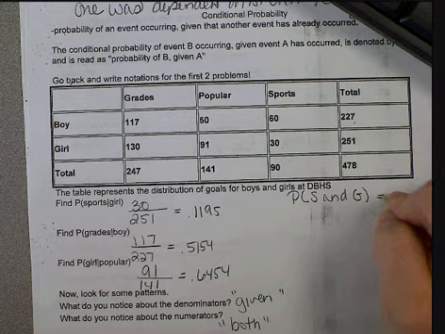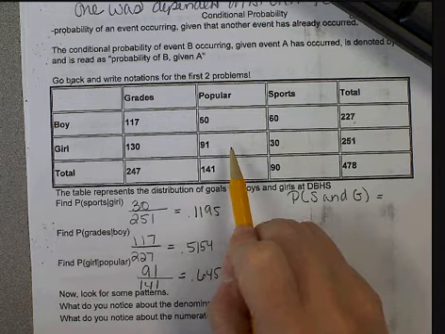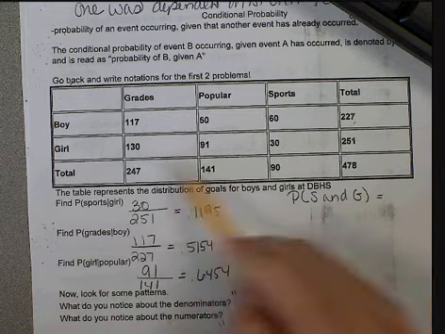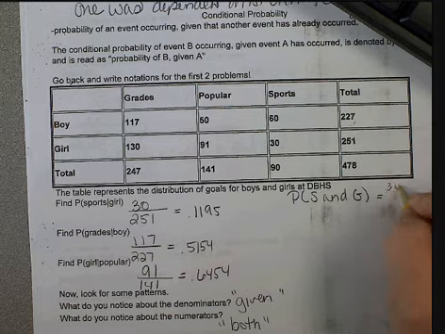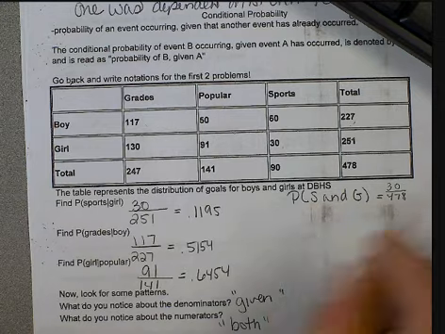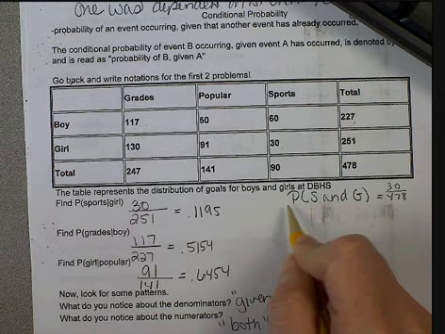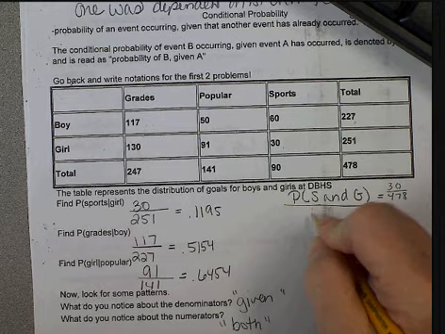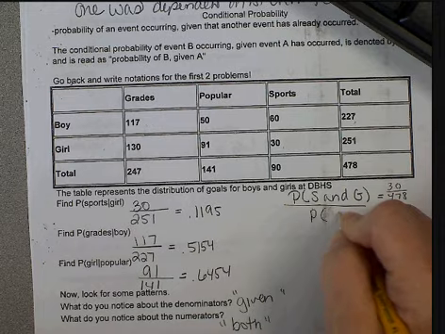And that probability, let's see, sports and girls, so go to your table. So sports and girls is 30 out of 478. That's the population. So that's the probability of selecting out of the population someone who says sports and is a girl. And then my denominator, notice it says your given information. So my given here was a girl. So let's find the probability of a girl.